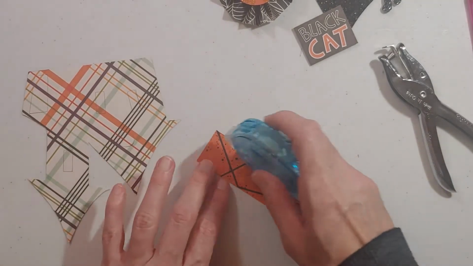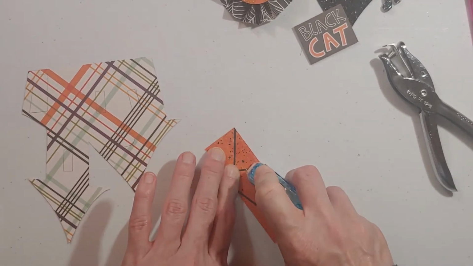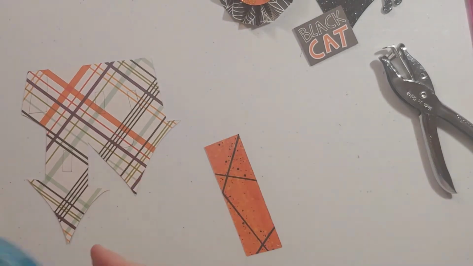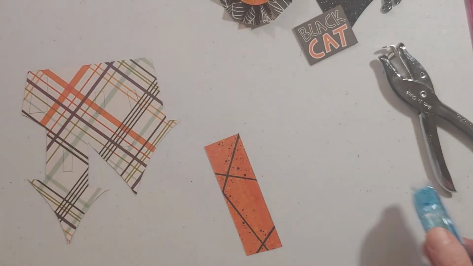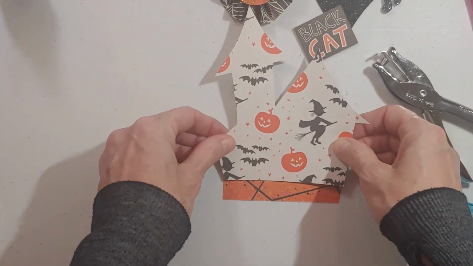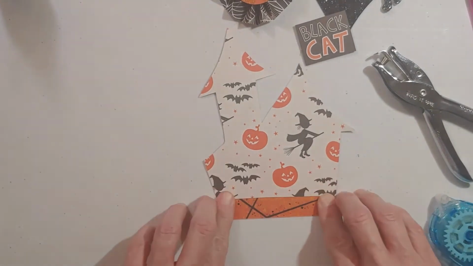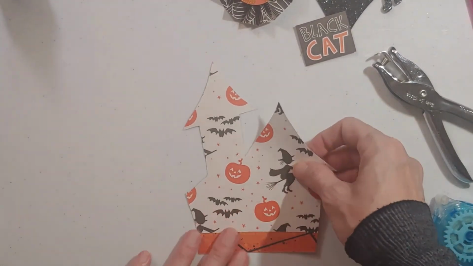So we're just going to put this scrap piece of paper on the bottom just to extend that out. And I got another adhesive runner here. Okay, so we're going to put this on like this, and that's going to give us our memory decks piece.